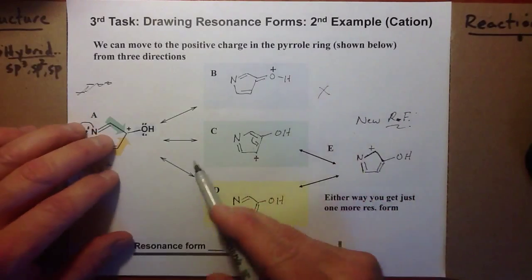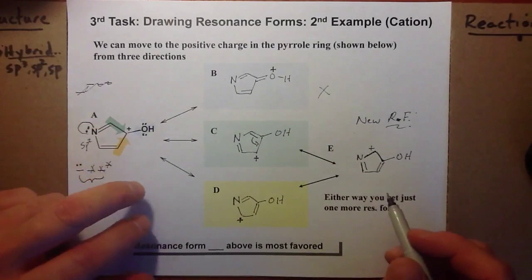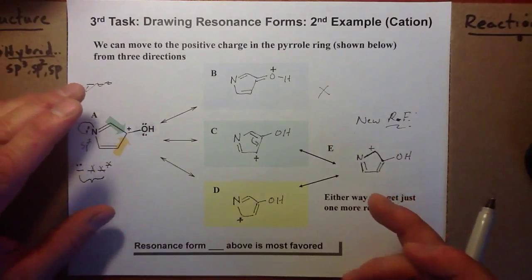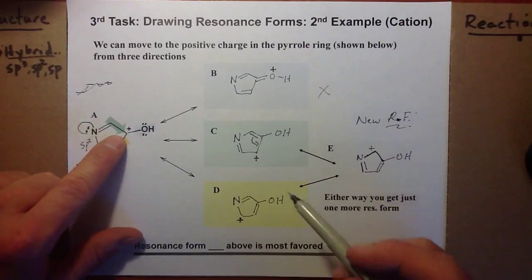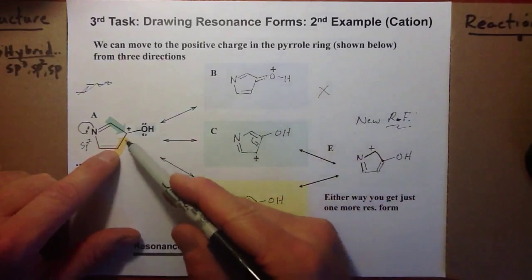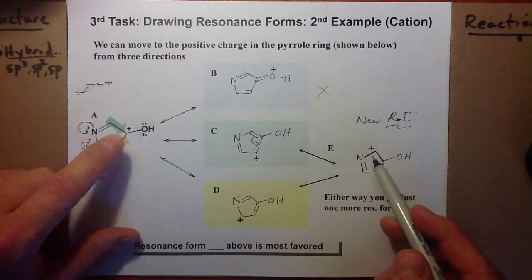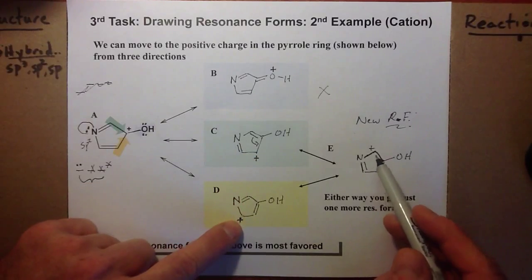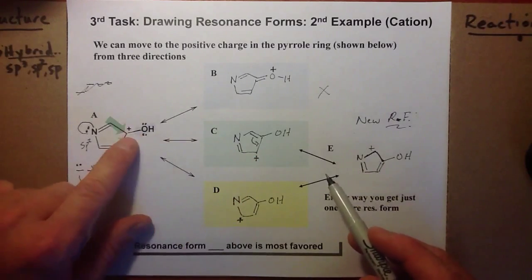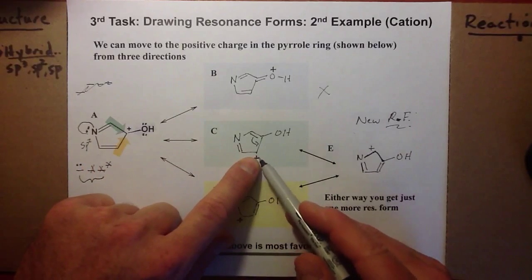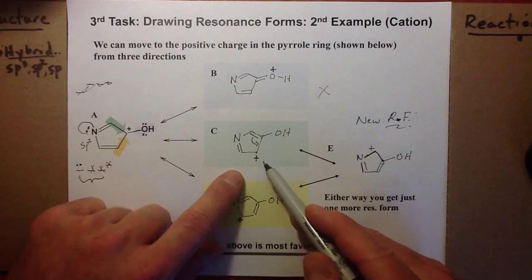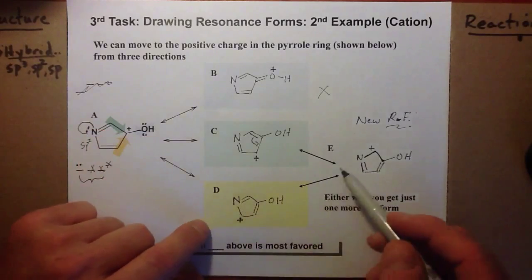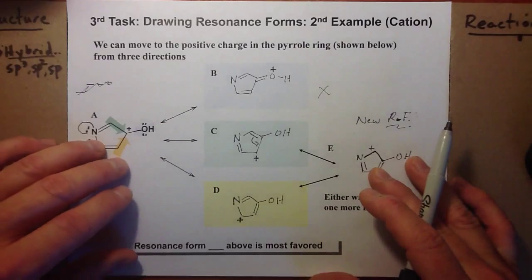So we know that all of them have a positive charge. But that was the second consideration, minimization of charge. The number one consideration was octet rule. If you look at these three here, 1, 2, 3, and even this one here, the carbon has only 6 electrons around it. Because off of this carbon we have 3 bonds. Off of this one you say, well, there's only 2 bonds. No, there are 3. There's a hydrogen here that's not shown. So each of these, A, C, D, and E, have carbons with only 6 electrons.